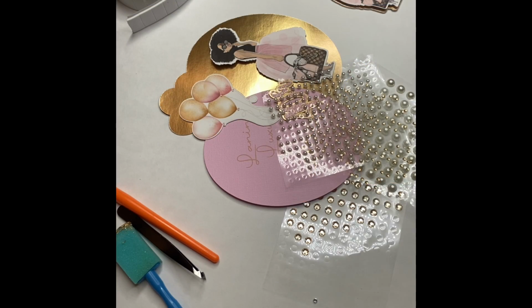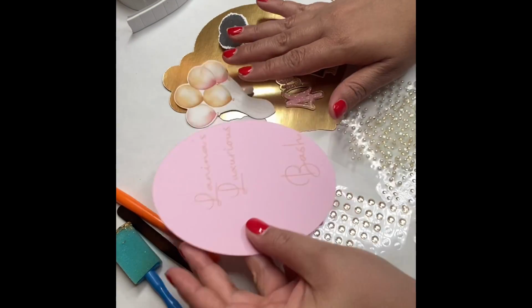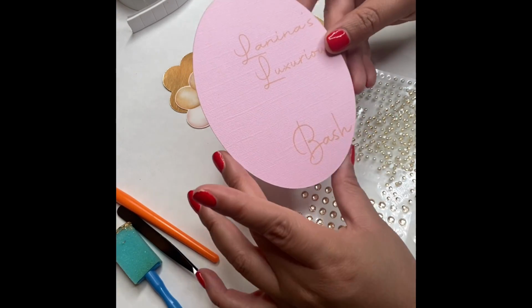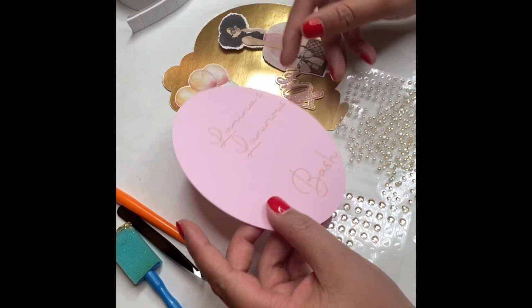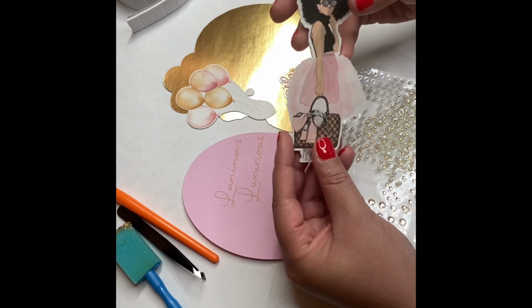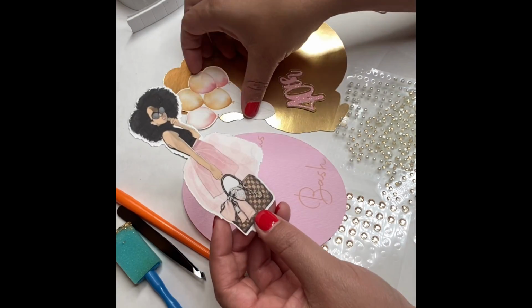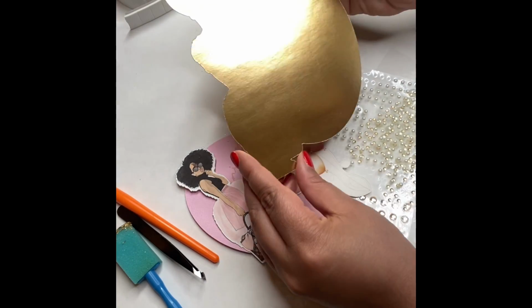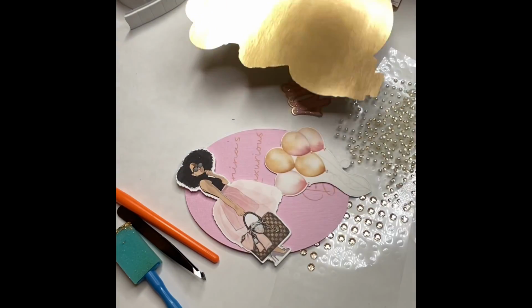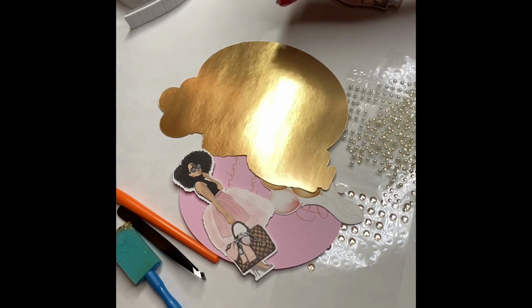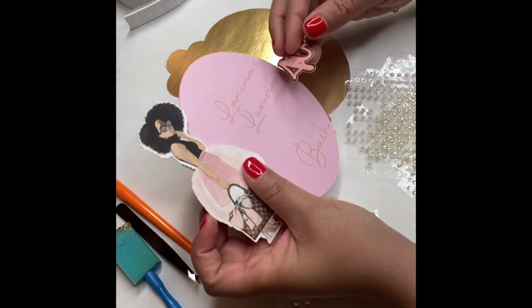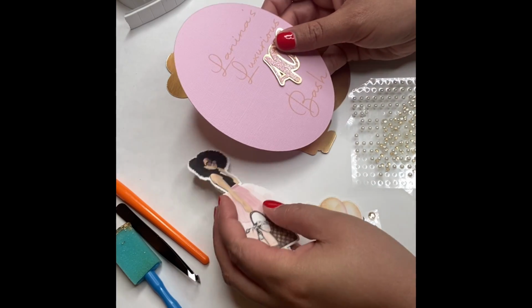Okay, creators, so now that I cut out all my pieces that you just seen on screen, I cut the front out like this in the color pink. I cut them separate, the girl, and I cut the balloon separate, and then I cut the background layer in gold. I also cut the number 40th out to put it right here.